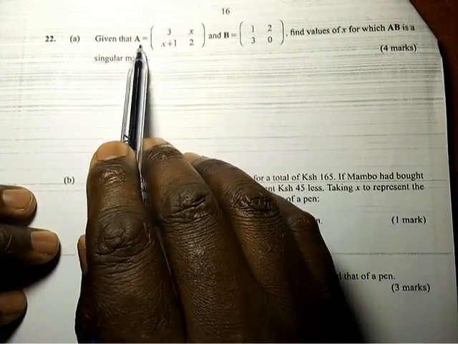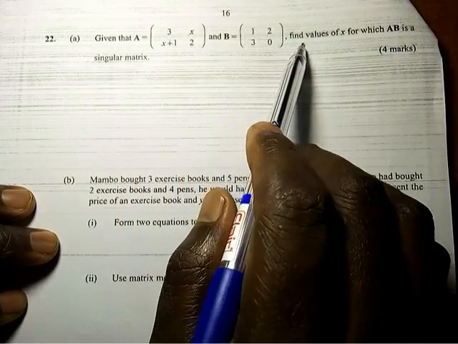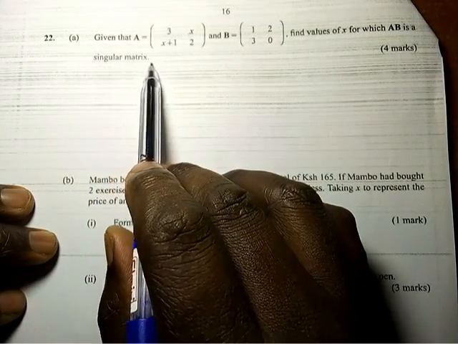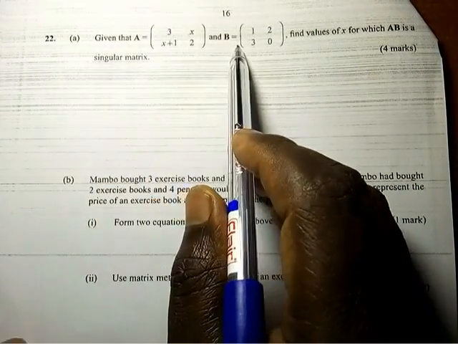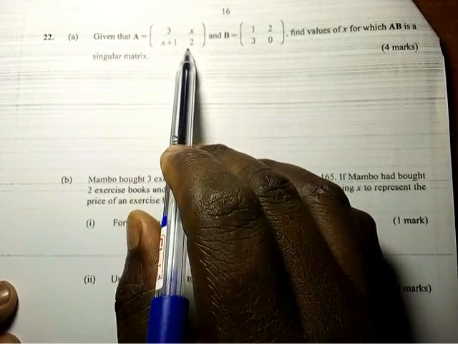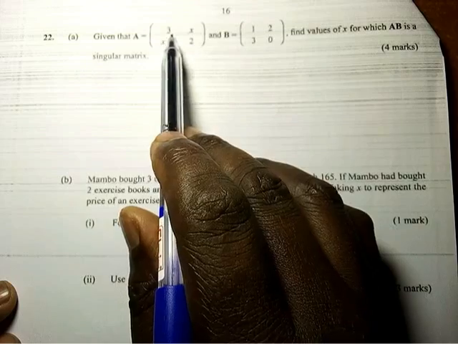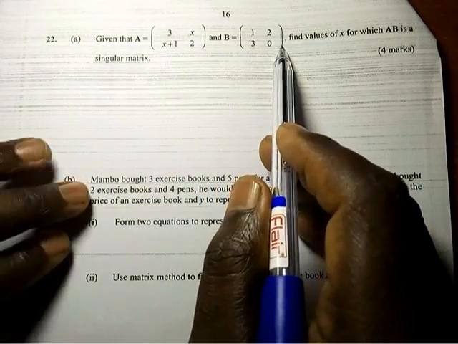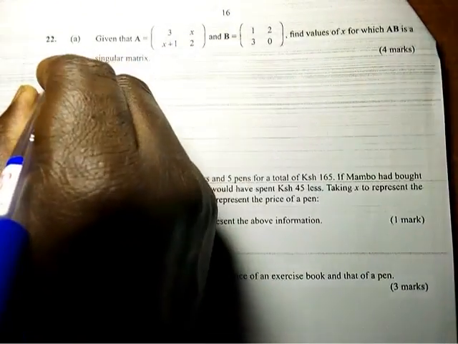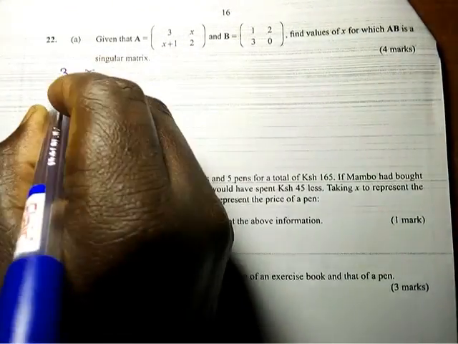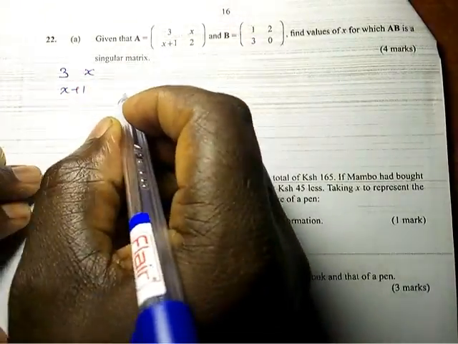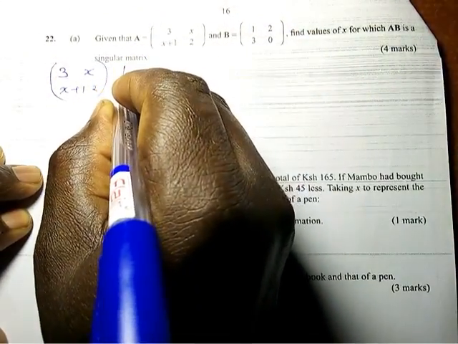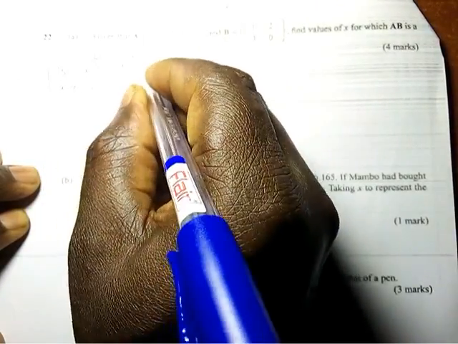Given that A is this, B is that, find the value of x for which AB is a singular matrix. If AB is a singular matrix, it means the determinant of AB is going to be 0. So first, take 3, x plus 1, 2, you multiply with 1, 3, 2, 0.